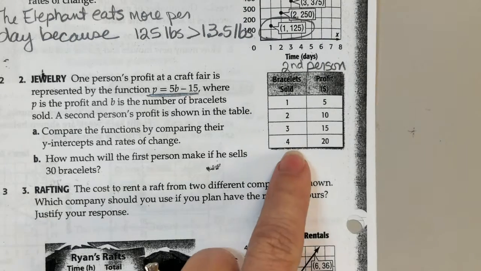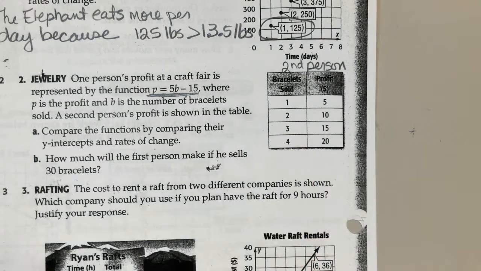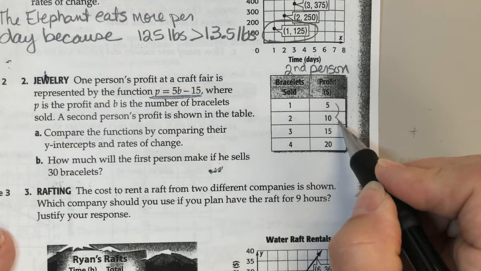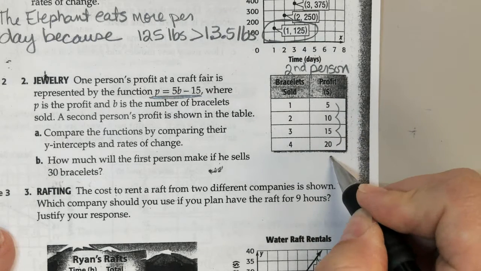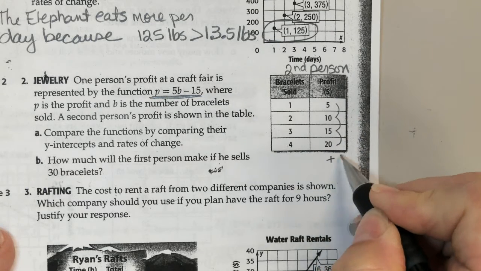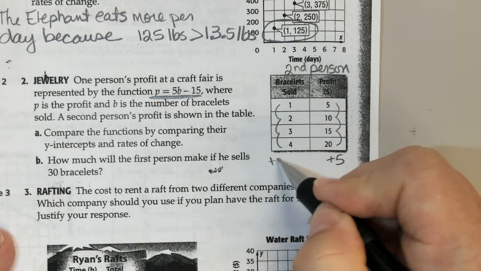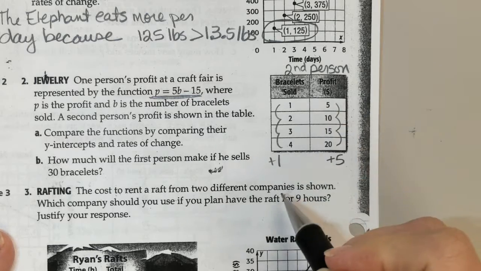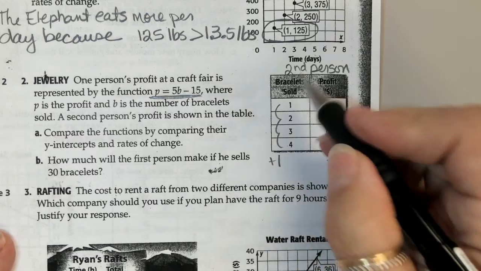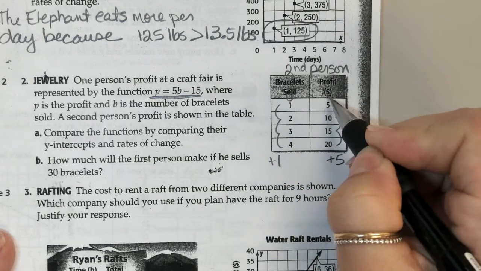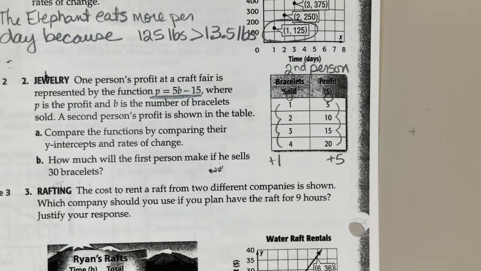But now let's look at the second person. What's happening in her function? For every bracelet sold, she's getting $5. Yeah, $5 per bracelet. Now, did she start out with any costs or anything? No, because if we go backwards on the table, 0, 0.